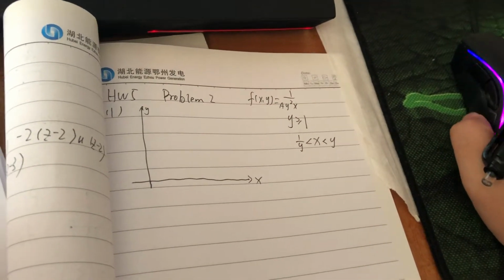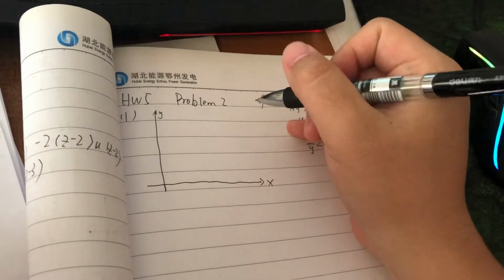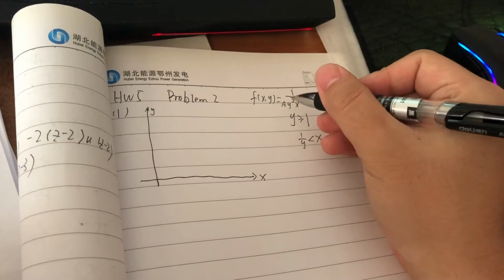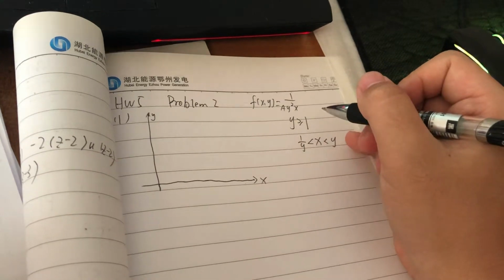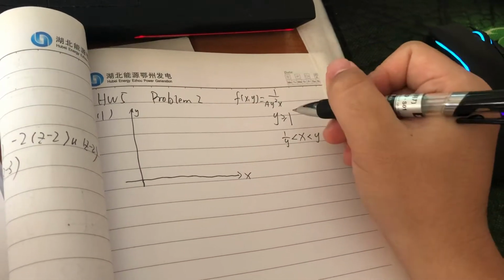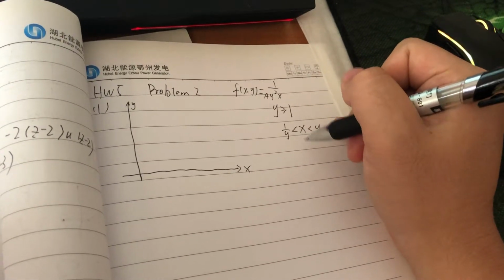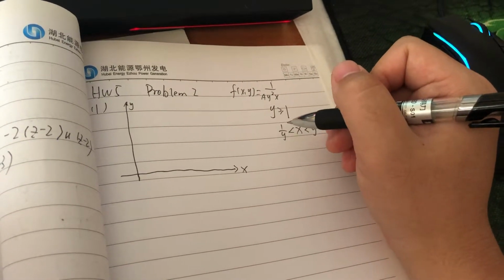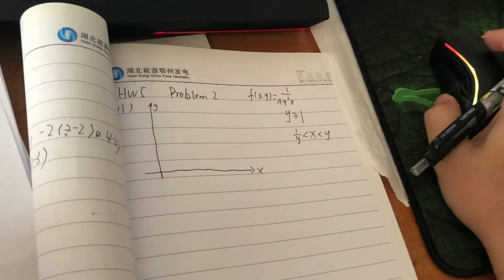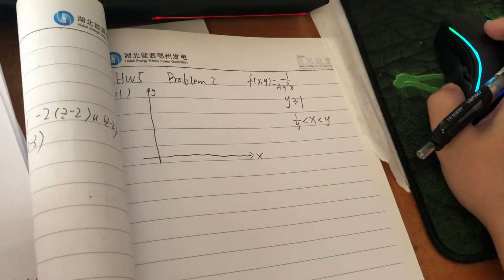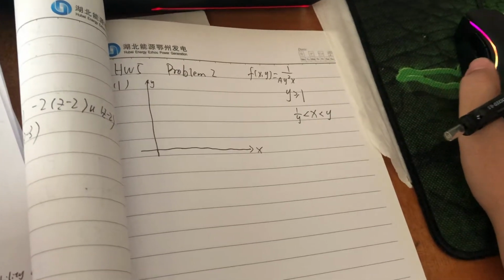For problem 2, it's given f(x,y) equal to 1 over 8 times 2y squared times x, and we have the limits: y has to be greater than 1, and x greater than 1 over y and less than 1. For the first question, we have to draw the non-zero definition region of f(x,y).